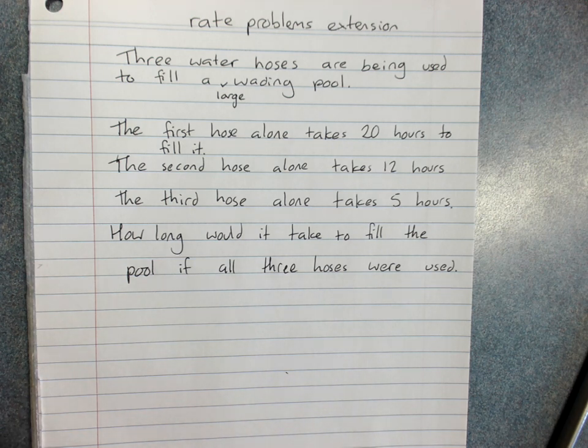Problems extension. Here is where you've got multiple or combination rates.